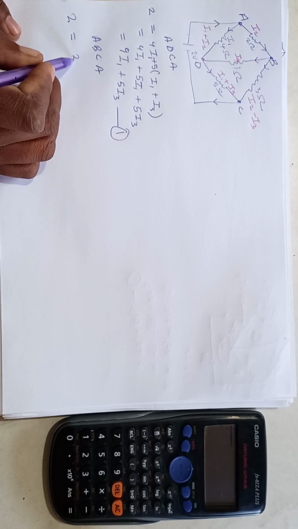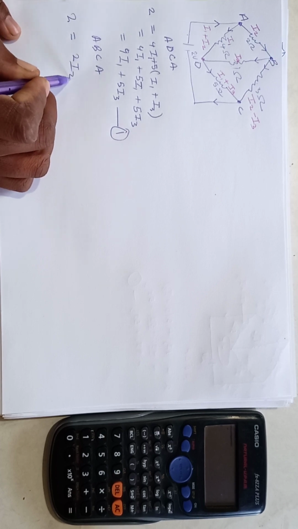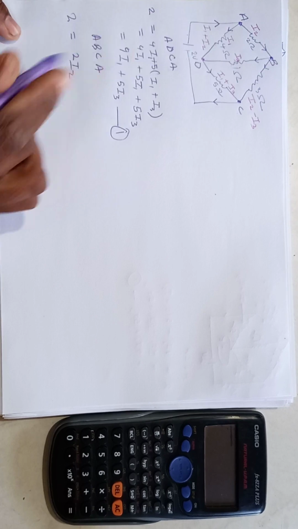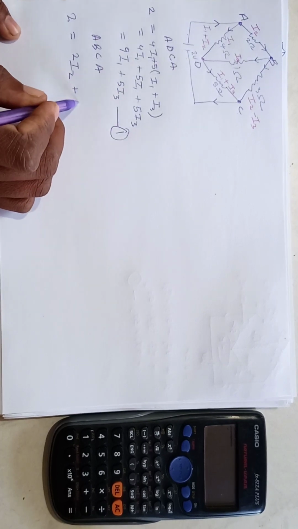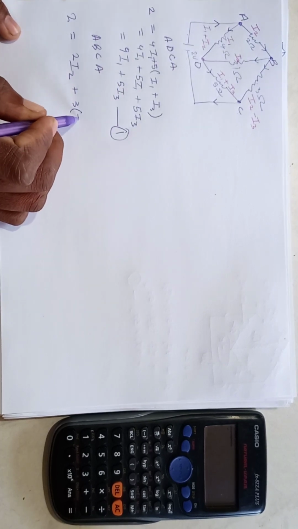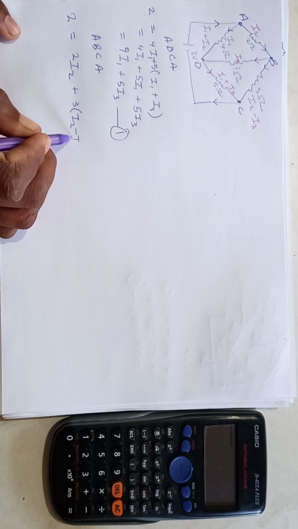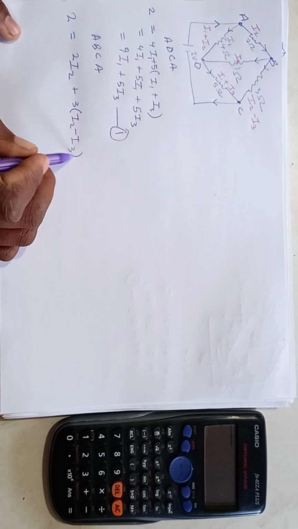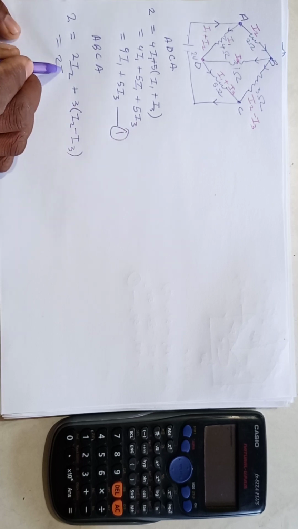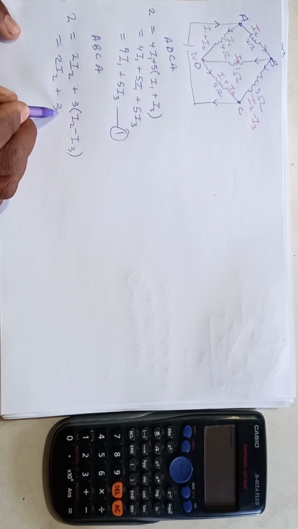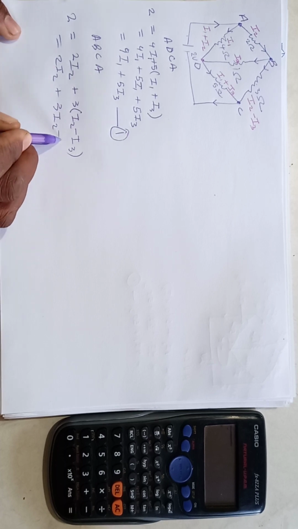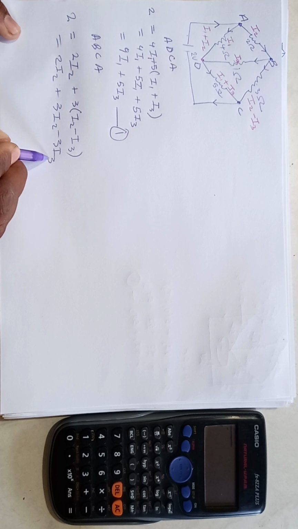We have 2I2, and the direction is the same, so we have plus 3 into I2 minus I3. So we would have 2I2 plus 3I2 minus 3I3.